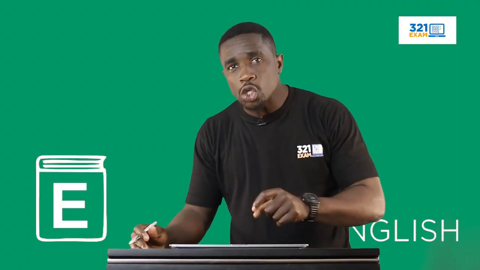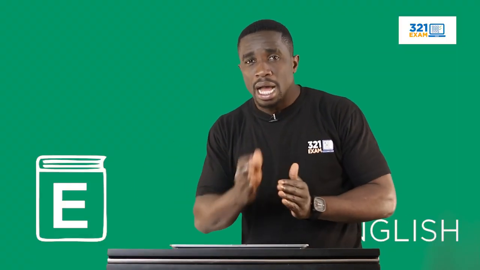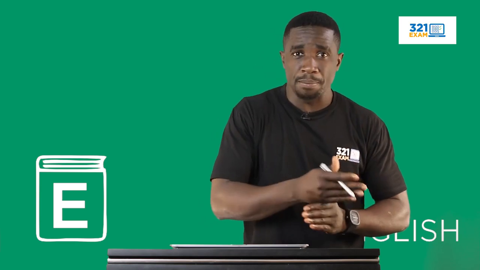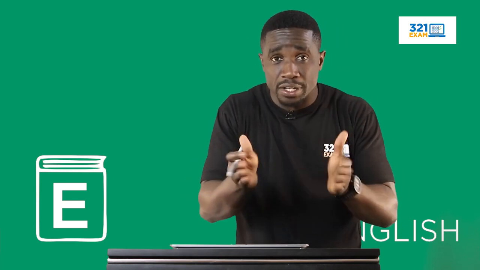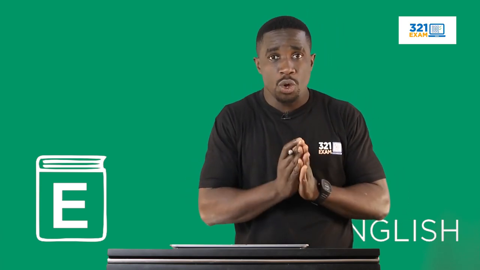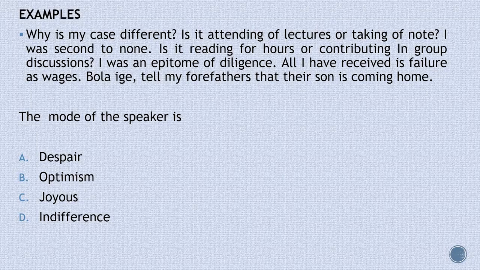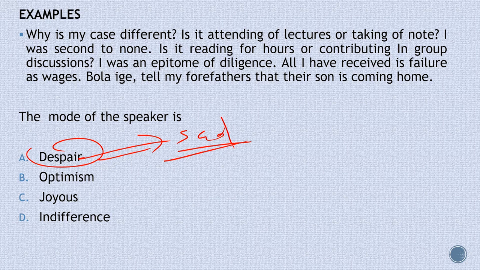Now, comparing the choice of words in this second example and the choice of words in the first example, how do we see the difference? The difference is clear. Why? Because of the diction of the speaker. In this particular passage, we have option A, despair, option B, optimism, option C, joyous, option D, indifference. The mood of the speaker here is what? Despair. The speaker is actually sad. That's despair. That's the mood of the speaker.